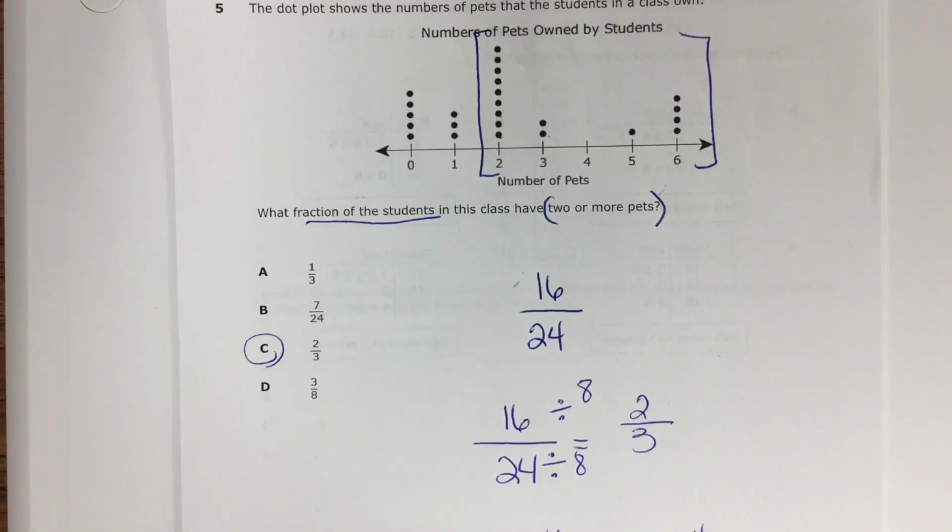Okay? So I'm going to send you some stuff to practice on for dot plots and frequency tables. And then tomorrow we're going to move into a different data table. Okay?